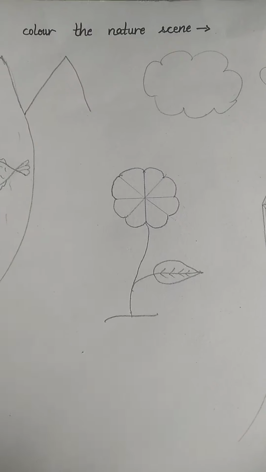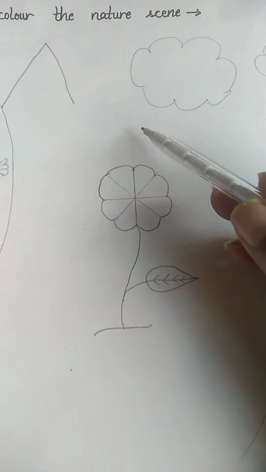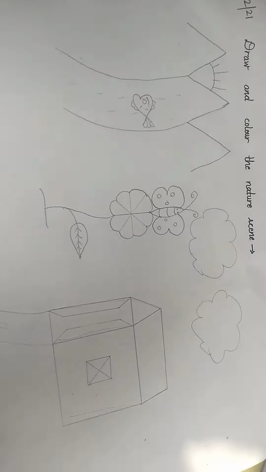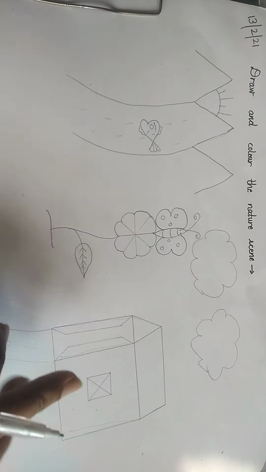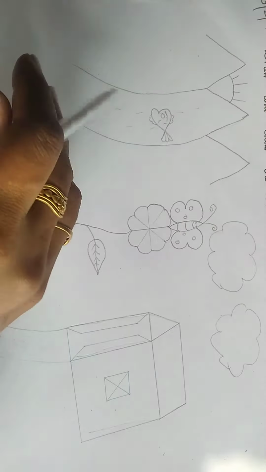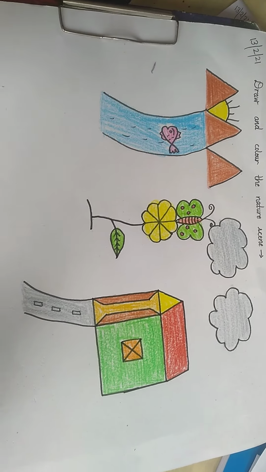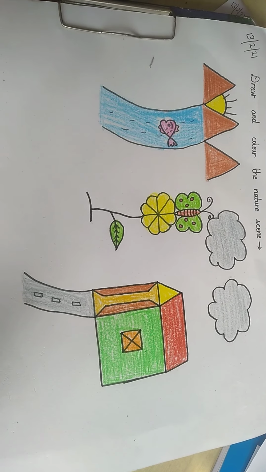After that you will make the flower, which we have already learnt. After making the flower you can make butterfly, we have already learned. And this way you can draw the nature scene, and you will color the pictures also. In this way you will complete the nature scene.